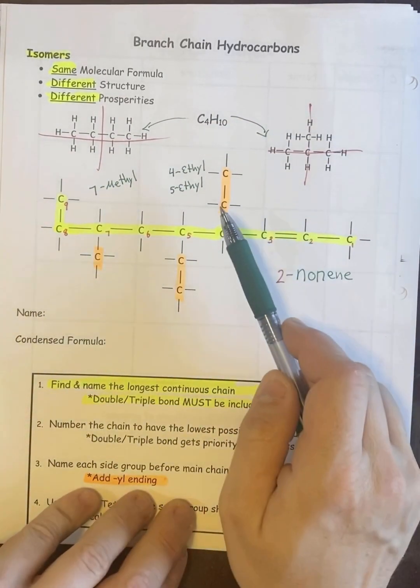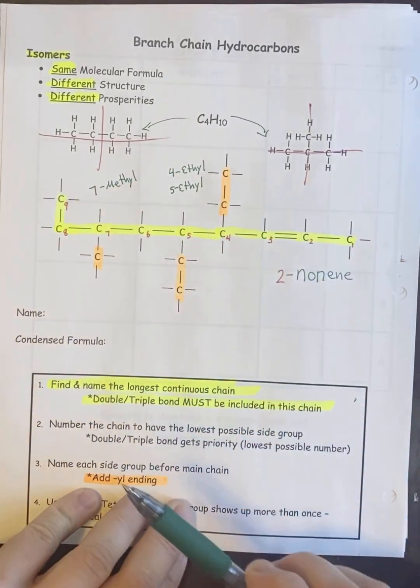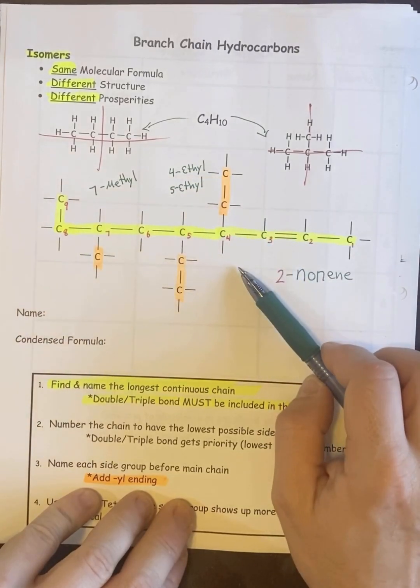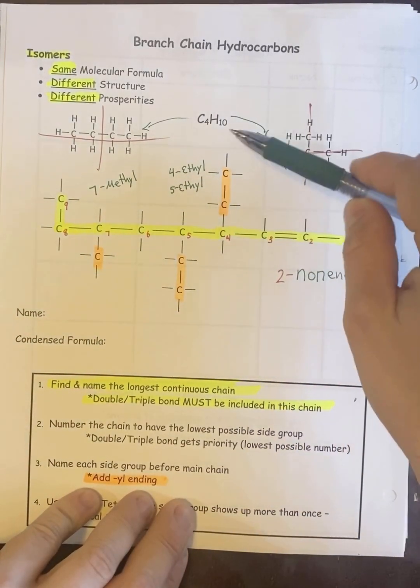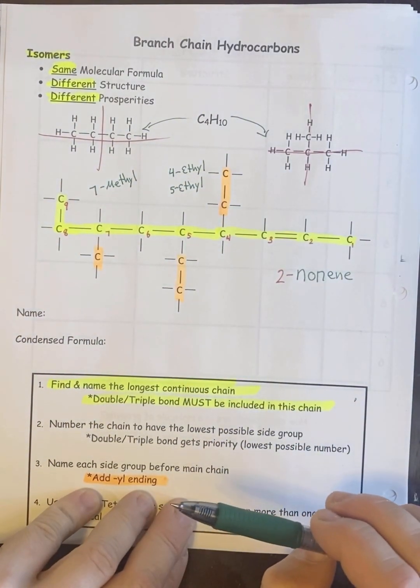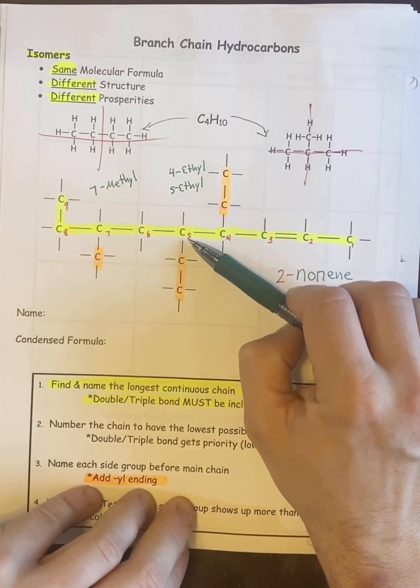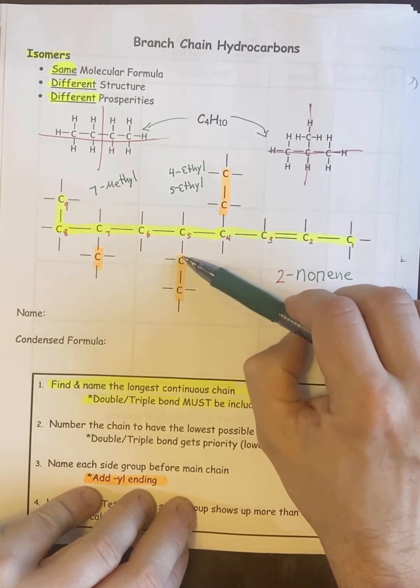The reason these are called ethyls is because the branch is 2 carbons in length. It's called 4-ethyl because it's on carbon 4. Whether it be up or down does not make a difference. In real life, they're free to rotate around the molecule in 3 dimensions, so it doesn't matter. Same thing with carbon 5. It's 5-ethyl because it's too long.